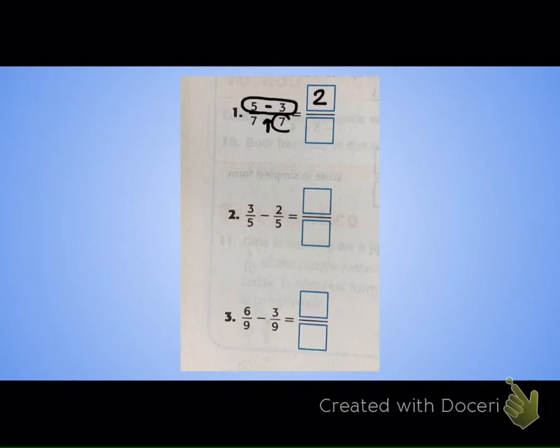The bottom, our denominator, the 7, that stays the same. So we have 2/7. Can we simplify 2/7? No, we can't. They're both prime numbers. 2/7 is going to be our simplified fraction. Go through those exact same steps as we did when we were adding. The only difference is now we are subtracting.